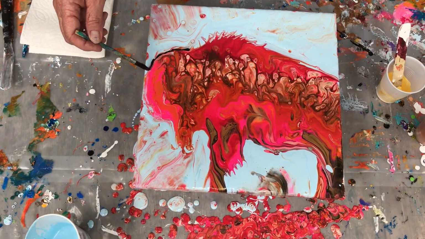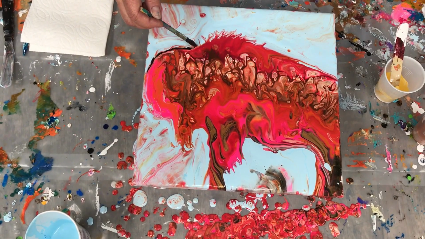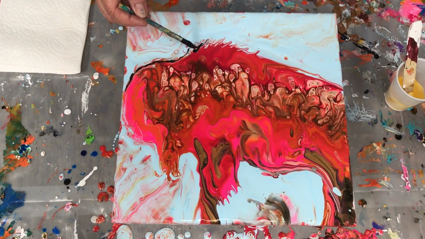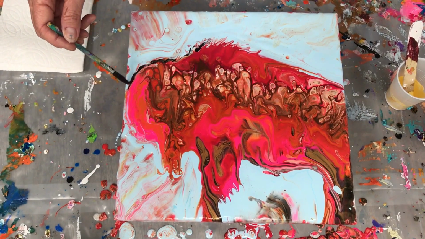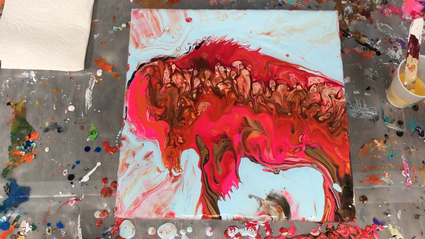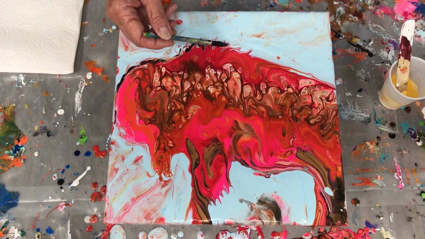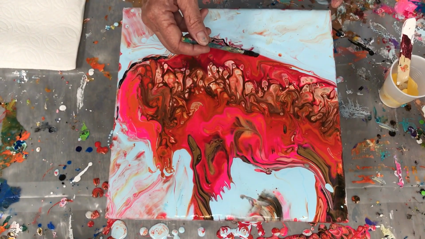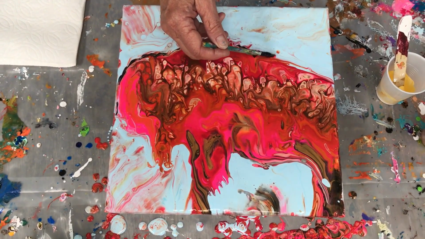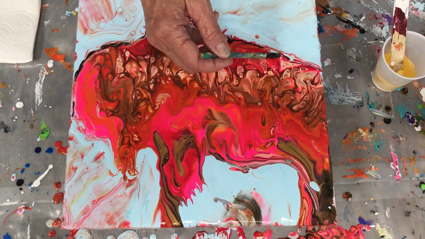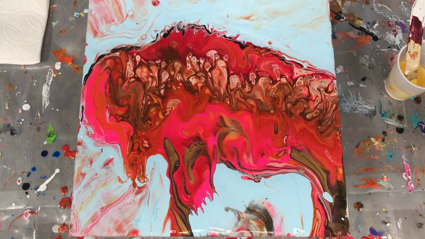So I'm just dropping some black into this wet image. And I'm dragging it around. Again, I'm not going to labor over this at all. But I thought a little definition would make it just a little bit of a stronger painting. So I wanted you to see this. And again, this painting is still just as wet as it was when I ended the first segment.